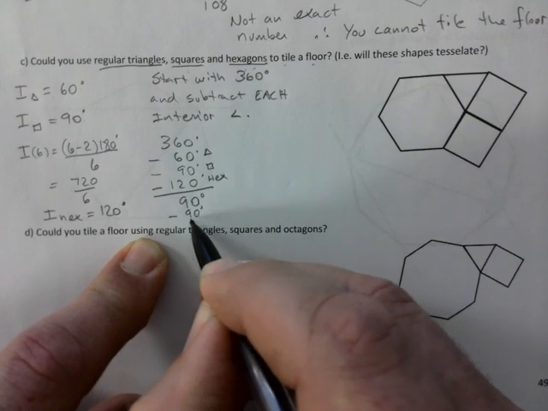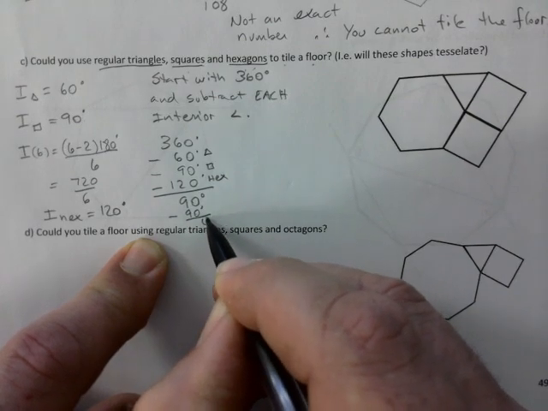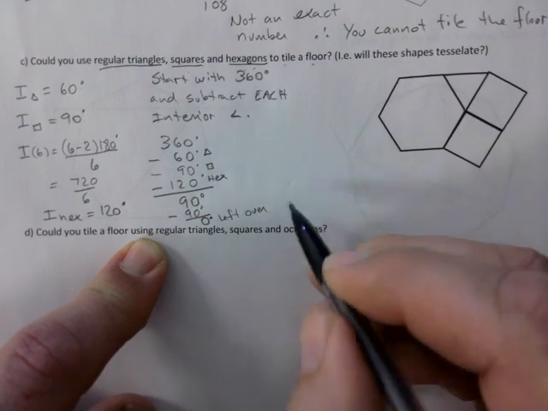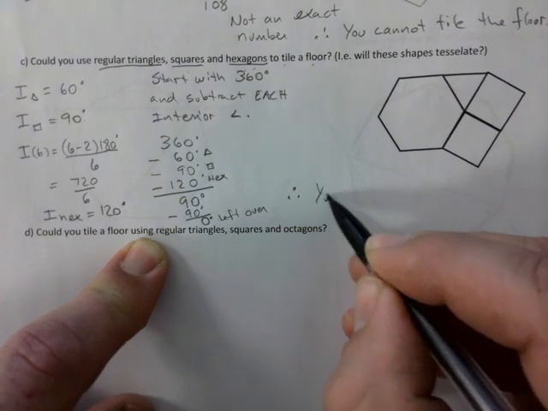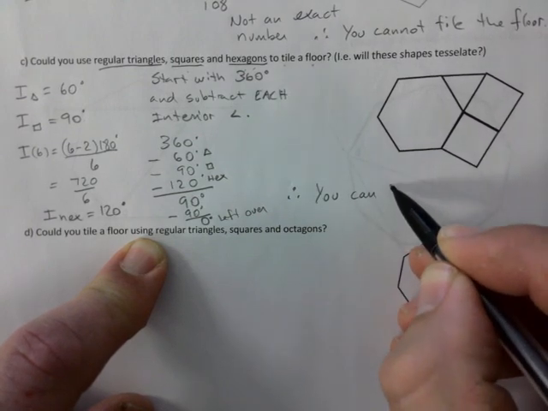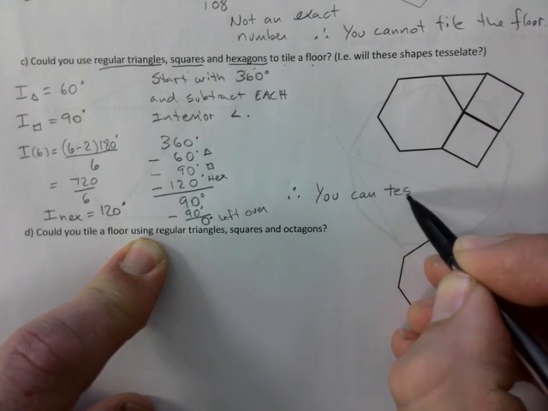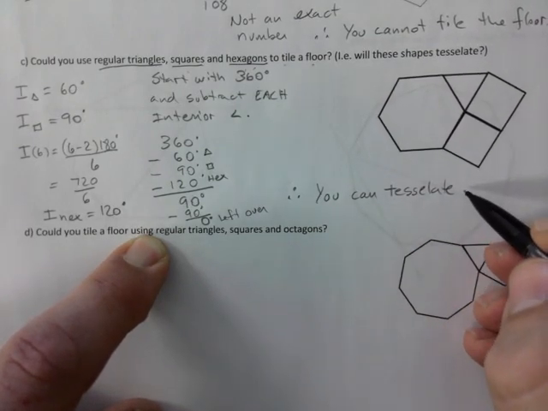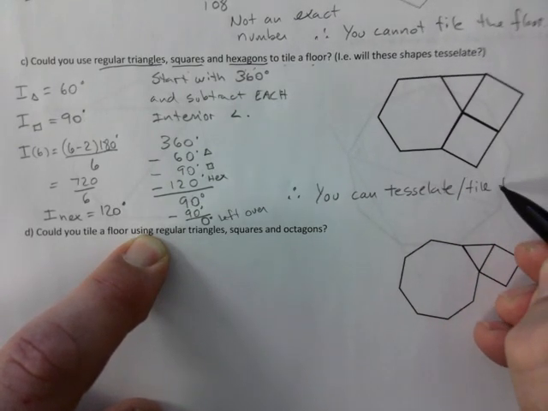Take another 90 away. So your goal is 0 degrees left. Therefore, you can tessellate, or tile the floor.